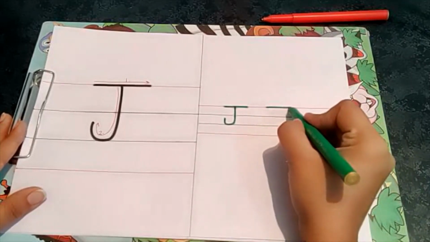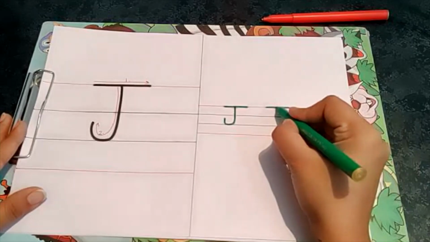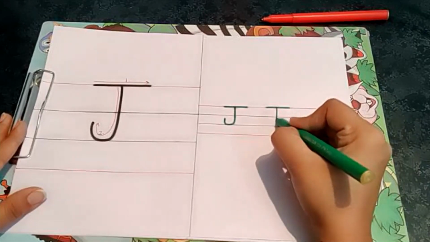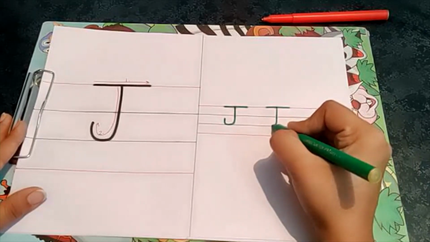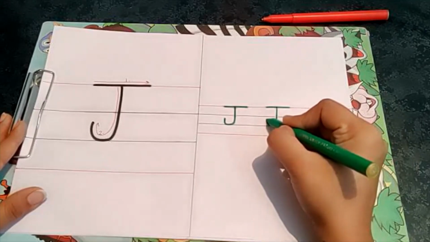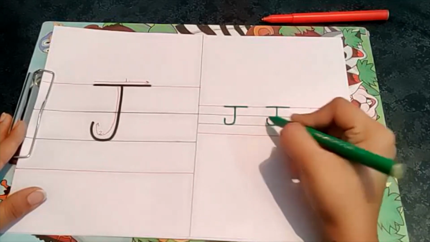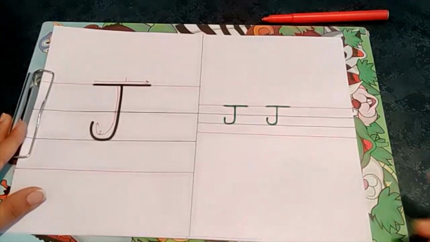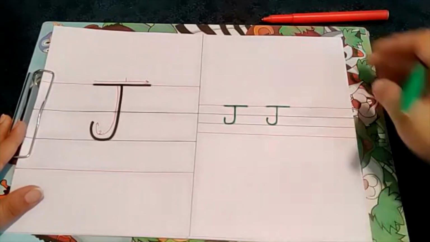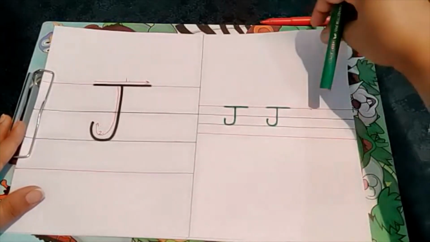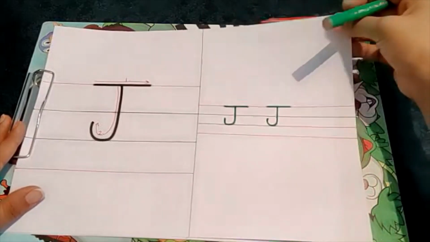A sleeping line, a standing line from upwards to downwards, and then a curve like this, but not touching this black line. Letter J. J for jug. J for jackal.